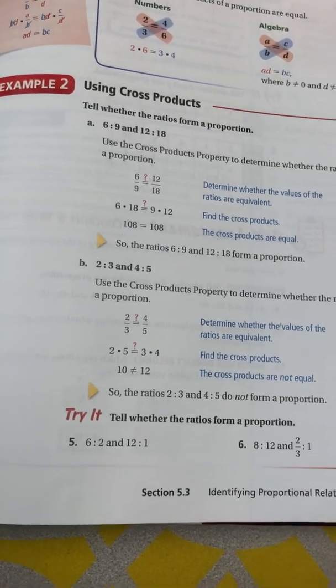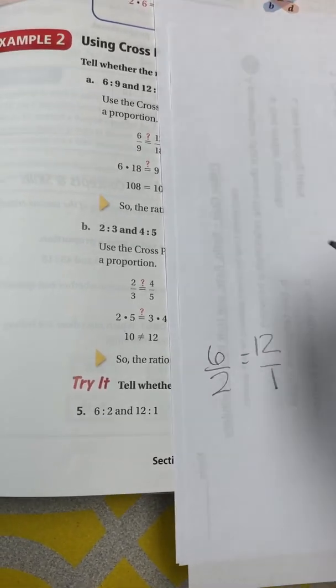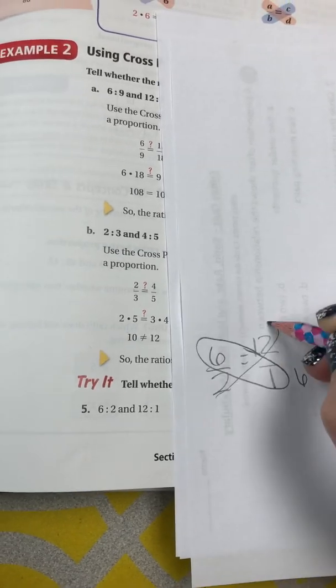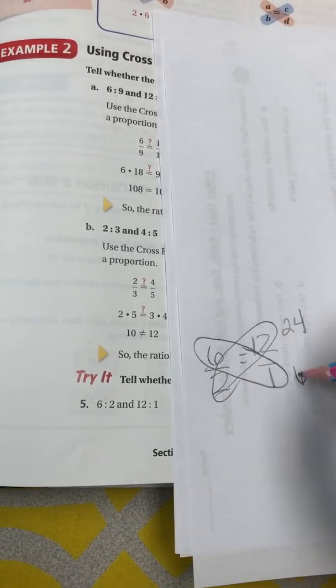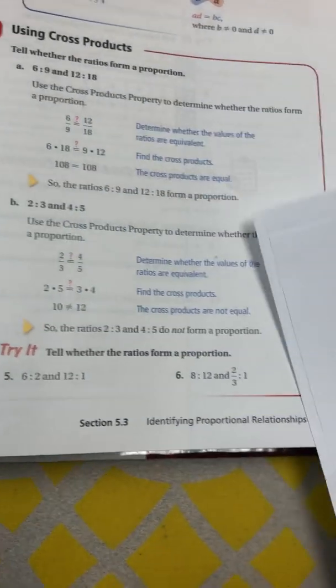So again, with number 5, you're going to write it as 6 over 2 equals 12 over 1. So we're going to cross multiply. So 6 times 1 is 6. 2 times 12 is 24. 24 and 6 do not equal, so no, that is not proportional.